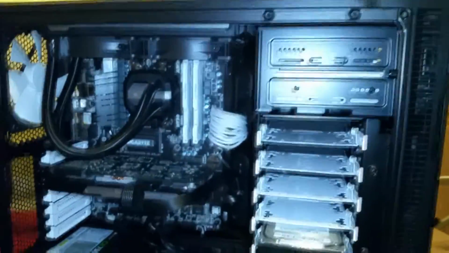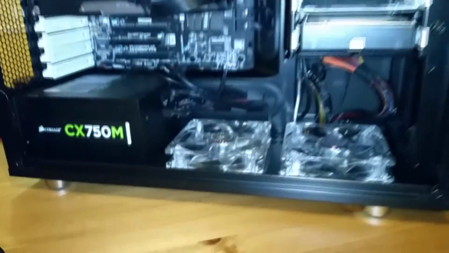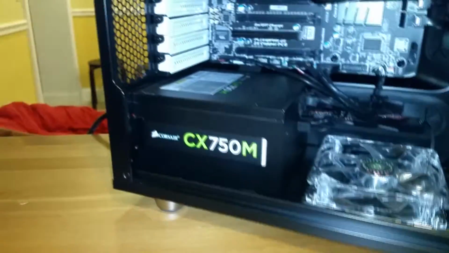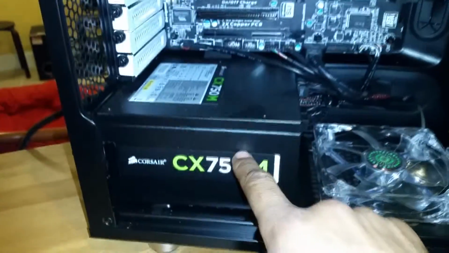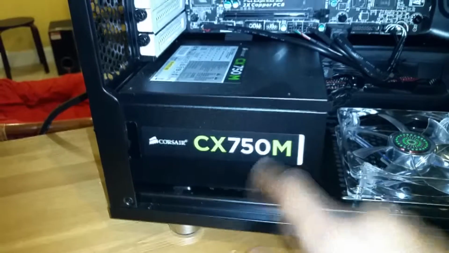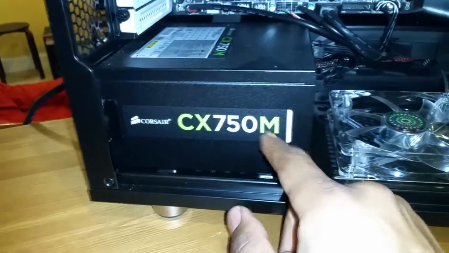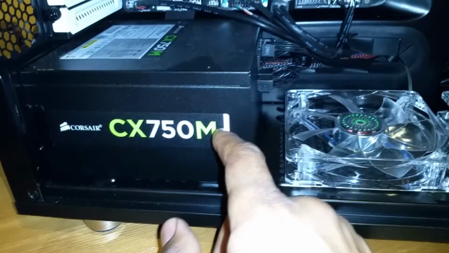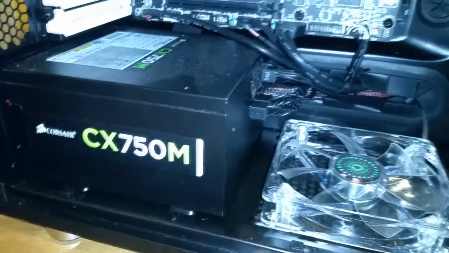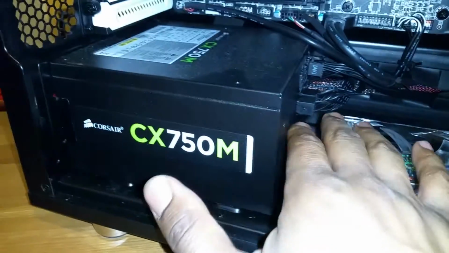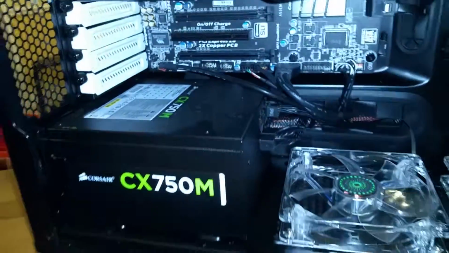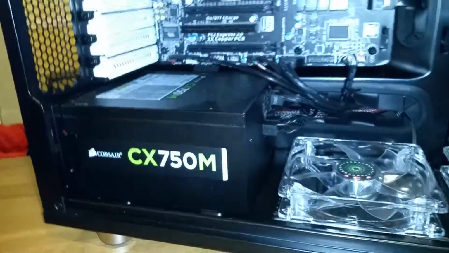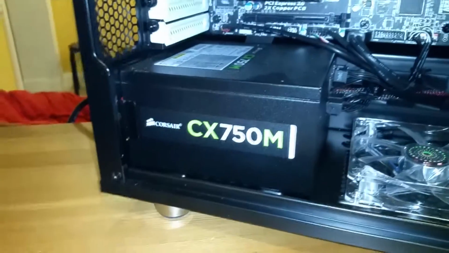Okay, so this is the computer with the cover off. Let me break down everything. This right here is the power supply, a 750 watt power supply. The M stands for modular, because depending on what type of power supply you get, if you get a modular power supply, it's a lot easier to hook it up to the different components of the computer. I'll do more videos explaining every single part.